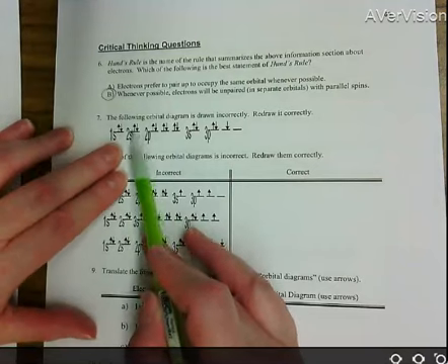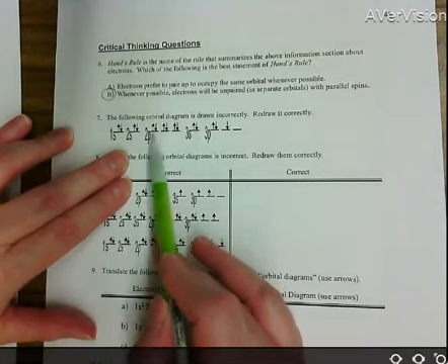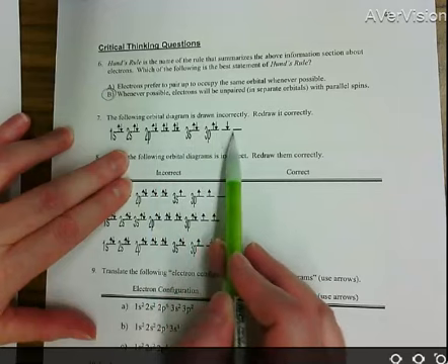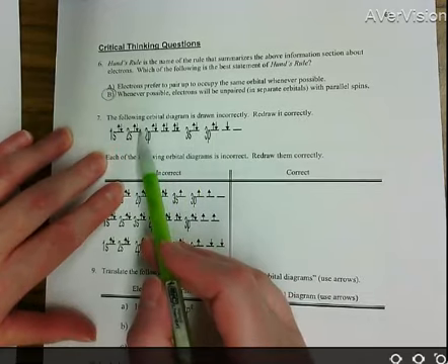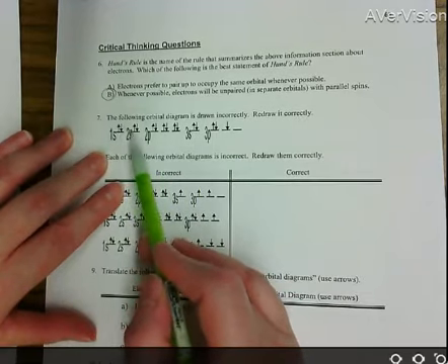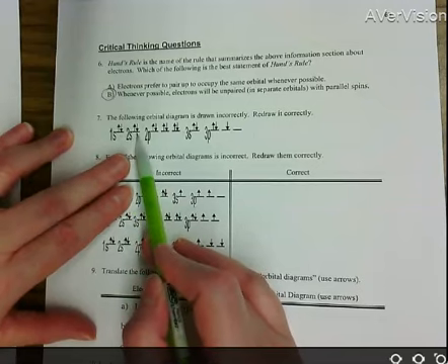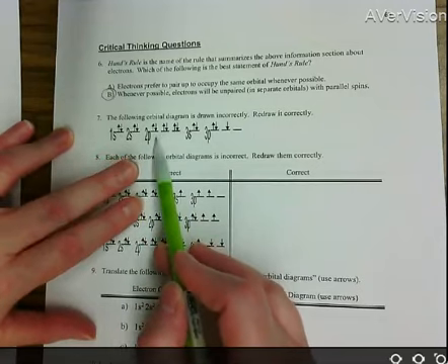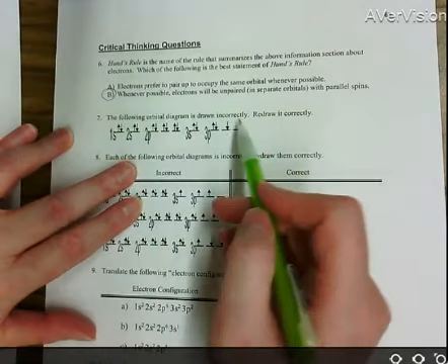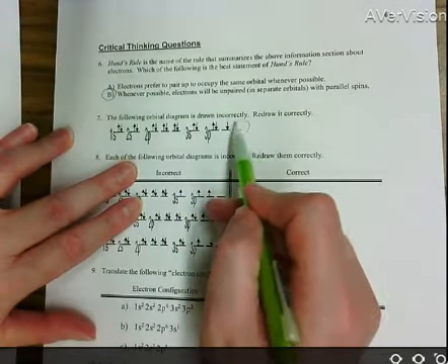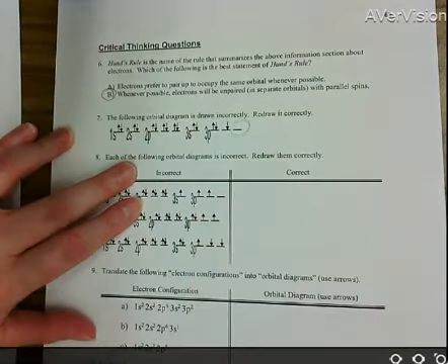S's have 1, so 1 line's good. P's have 3, so 3 lines are good. All right. Paired and full, paired and full, paired, paired, paired and full, paired. So what's wrong here? It's that I have that empty orbital.